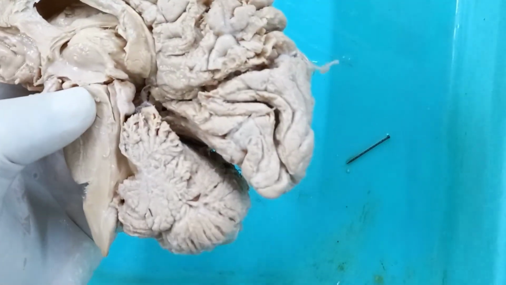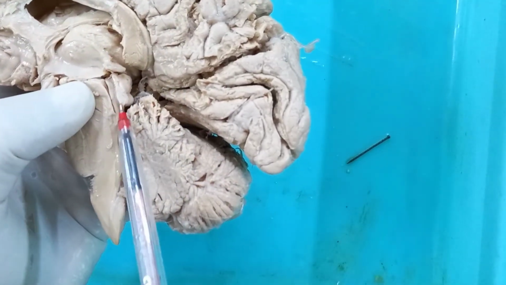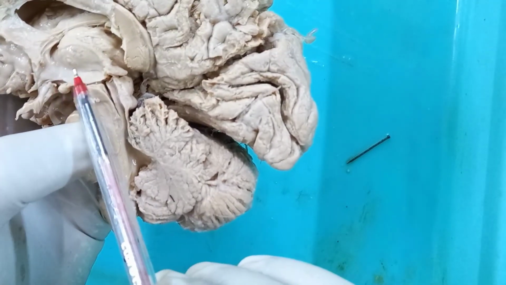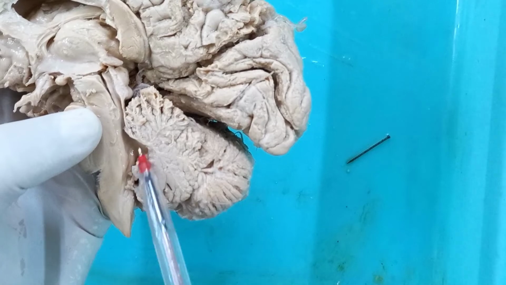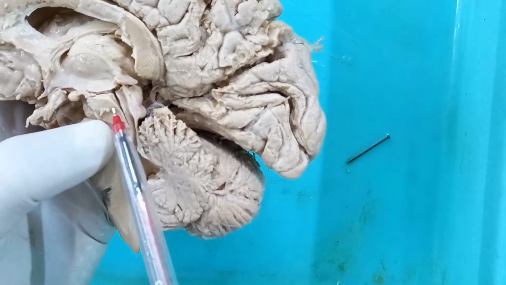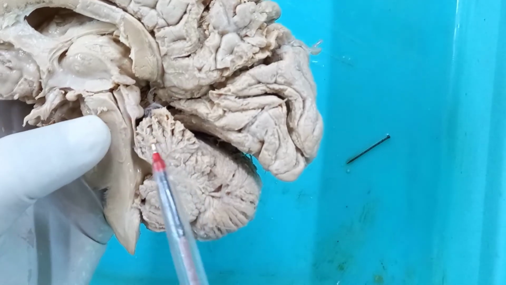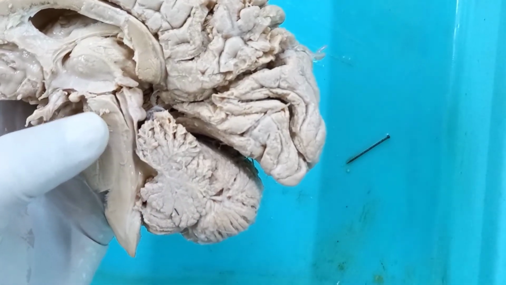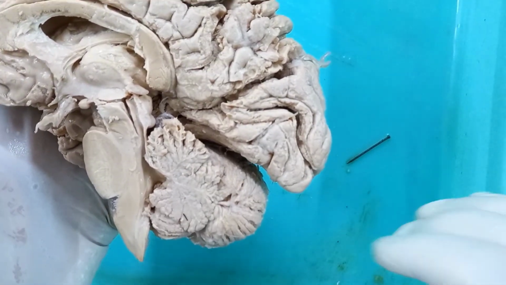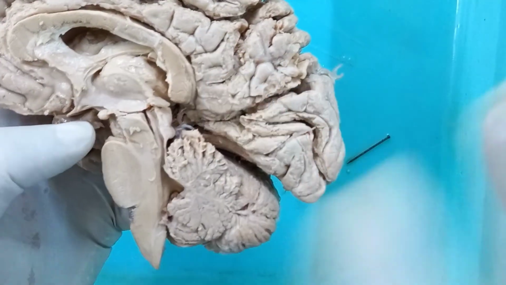An important thing to note here is that the cerebral aqueduct is a canal which connects the third ventricle of the cerebrum with the fourth ventricle of the hindbrain. So this is the cerebral aqueduct through which CSF passes from the third ventricle to the fourth ventricle, and this is part of the midbrain.